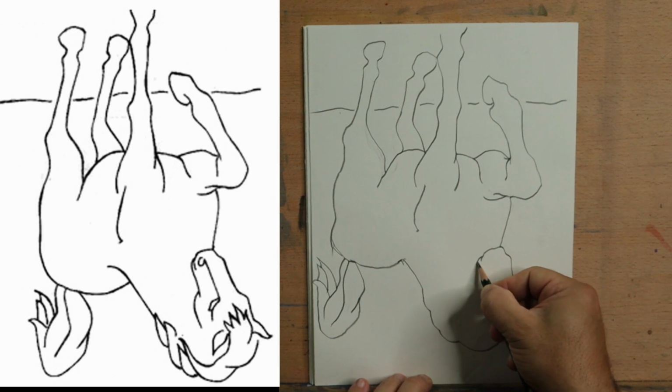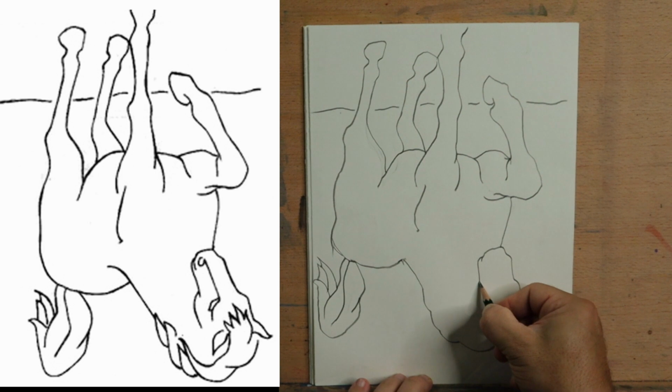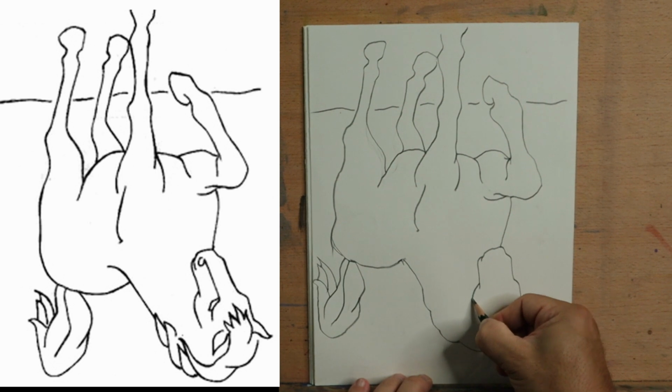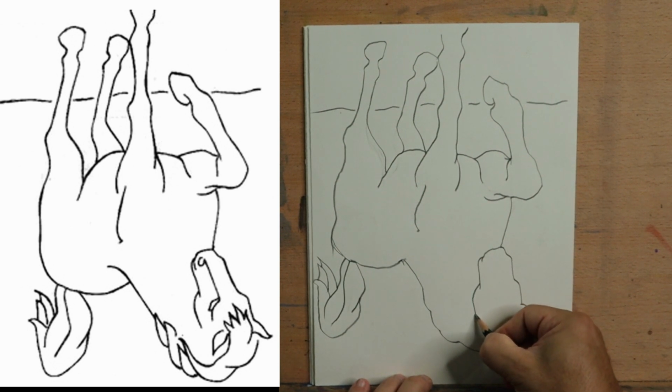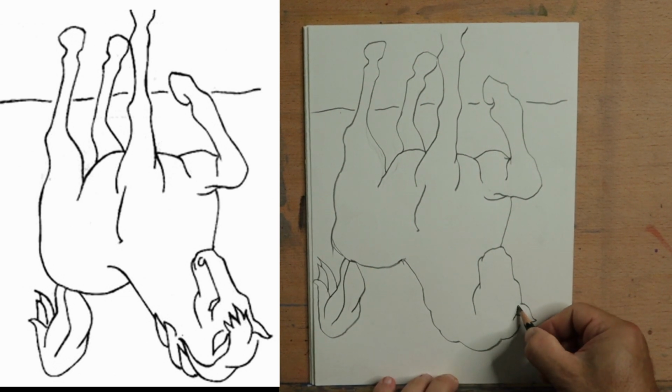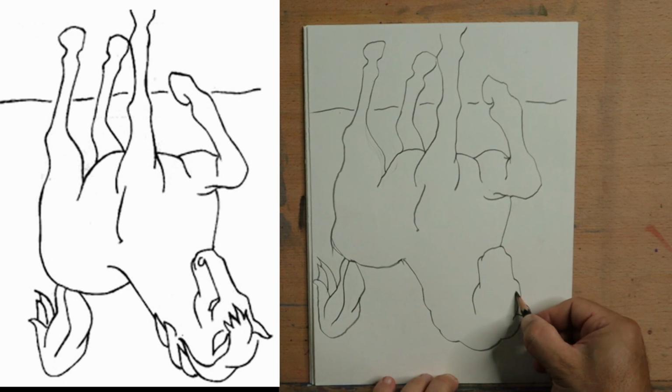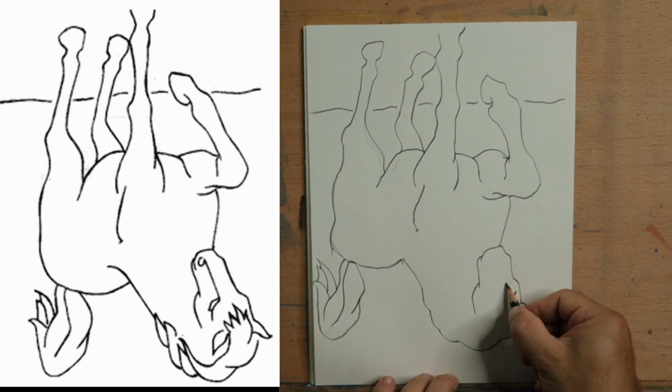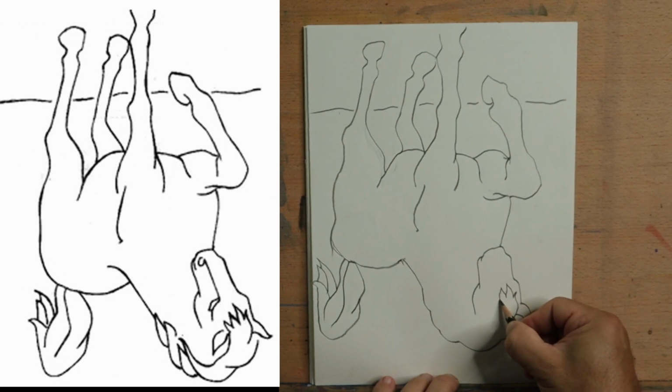Here's a big one. How you stay in that mindset of seeing only line, only shape, and being able to deliver it without losing your focus because of all the things that we know and can identify as you draw them.